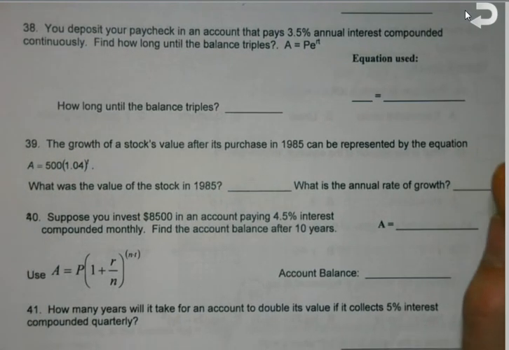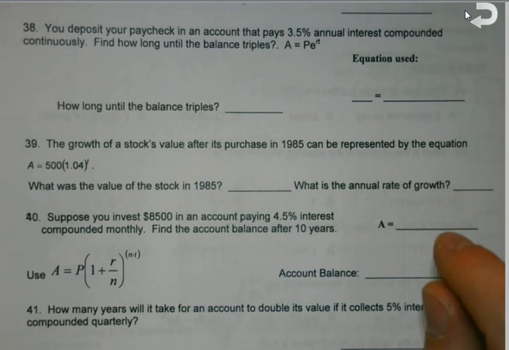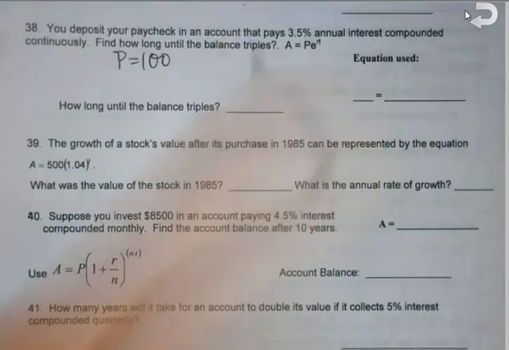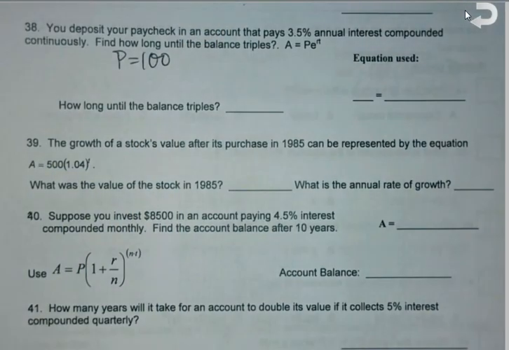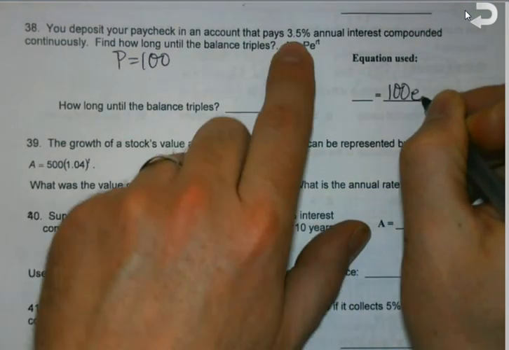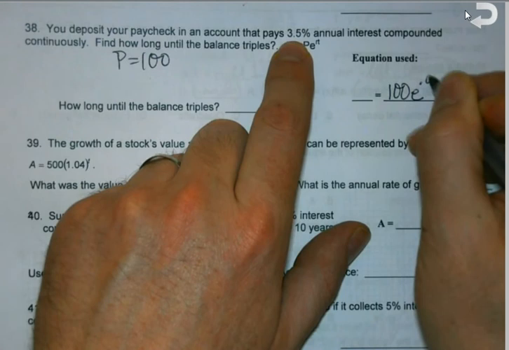Number 38. You put a paycheck in an account with 3.5% annual interest compounding continuously. How long until your balance triples? Notice they didn't tell me what I started with, so I can make my P anything I want. Let's say I make it 100. So 100 e to the 0.035 times time.